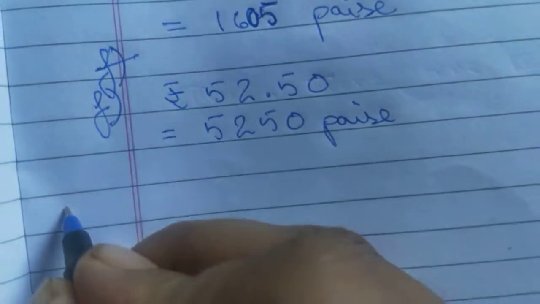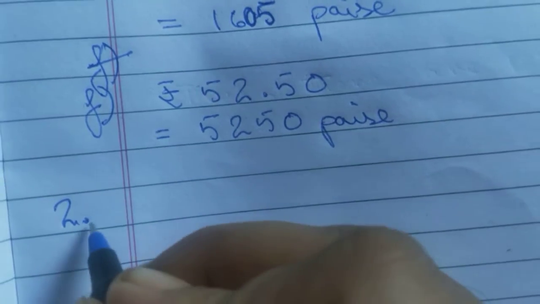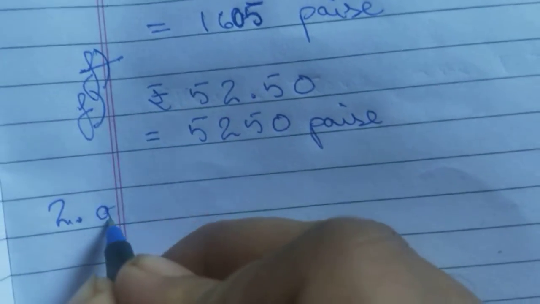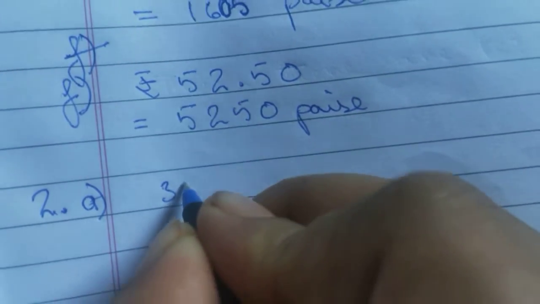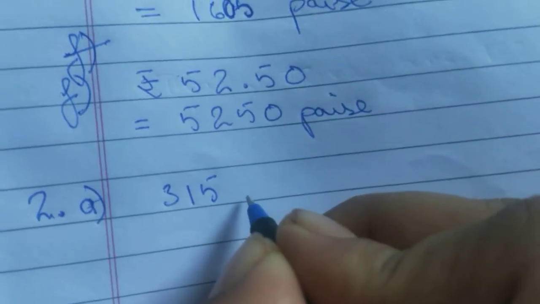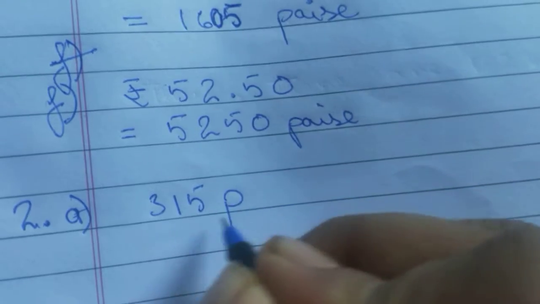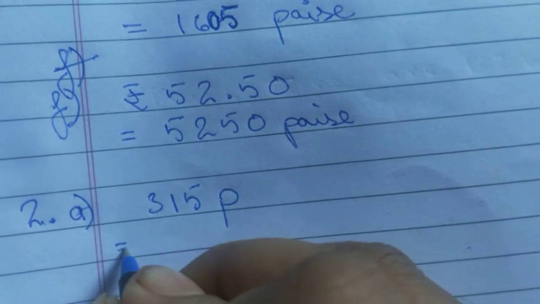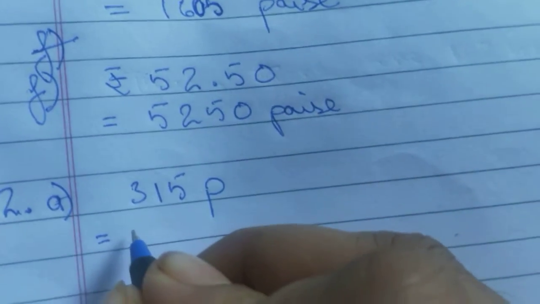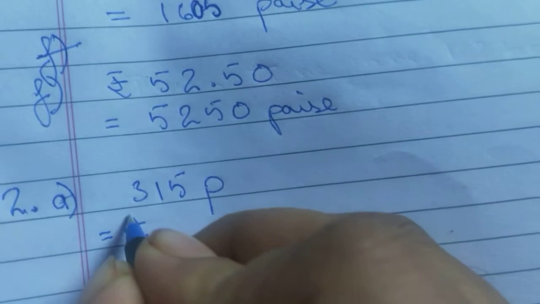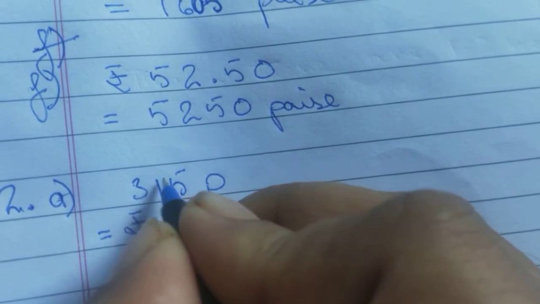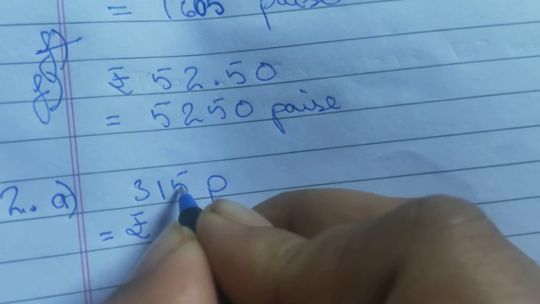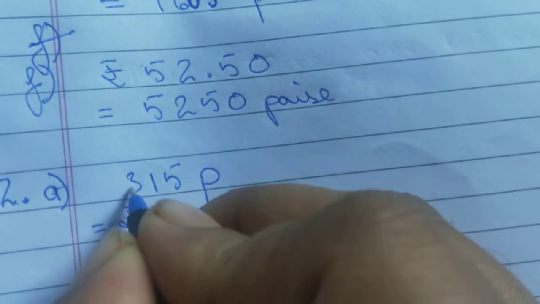Question number 2A. Here it's written 315 paise. Now if you are converting this into rupees, you are moving 2 digits from the right hand side, 1, 2, towards left.